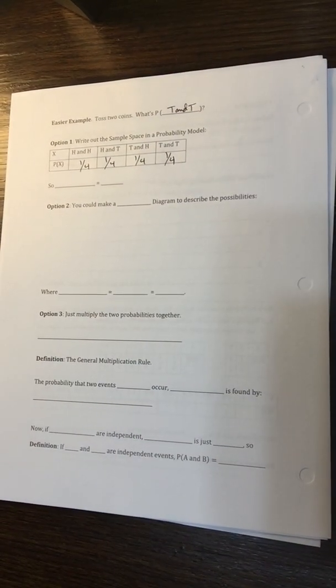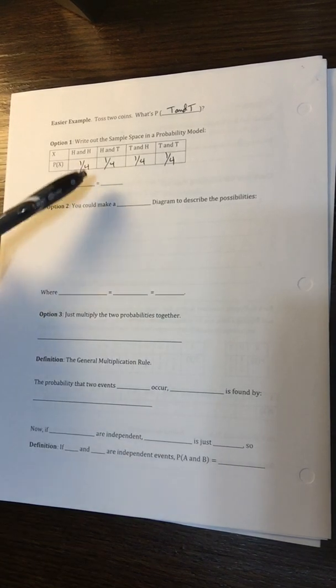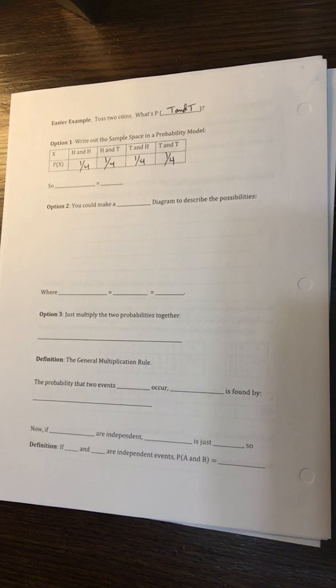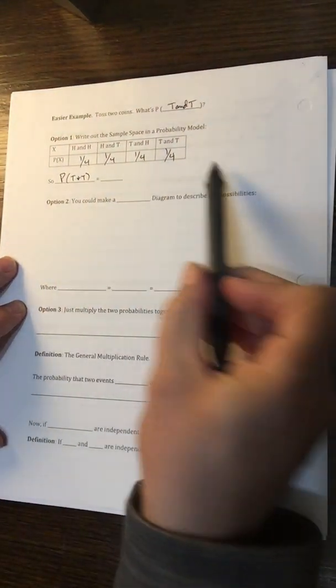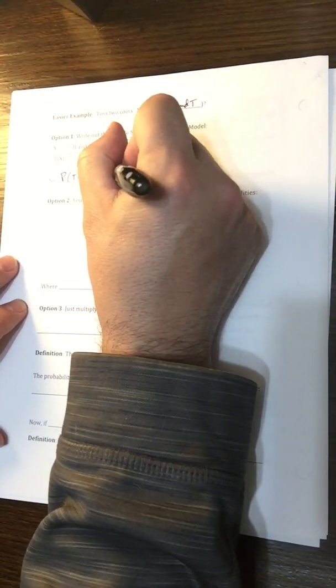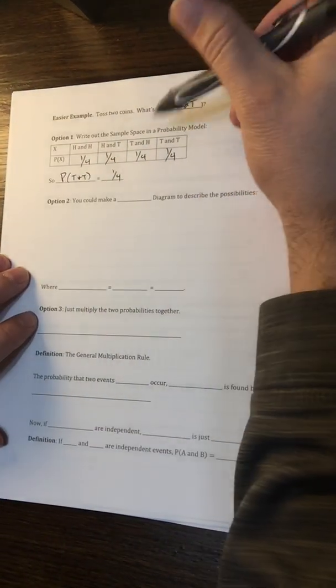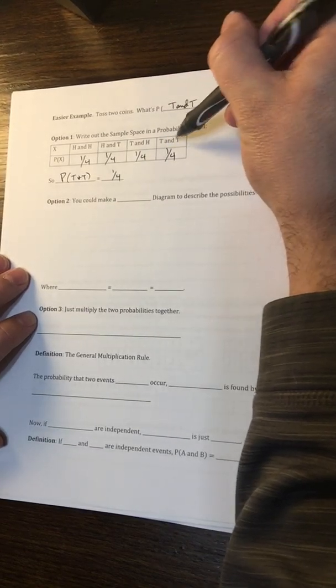If you are asked to verify if a probability model is legit, you have to check two things. Are all of them between 0 and 1? Yes. And do they add up to 1? Yes. So the probability of tails and tails is right there. It's 1/4. Now, couldn't you have got that by saying 1/2 times 1/2?